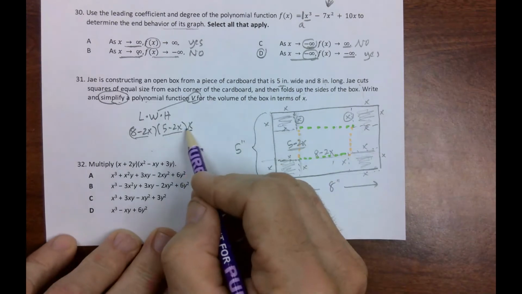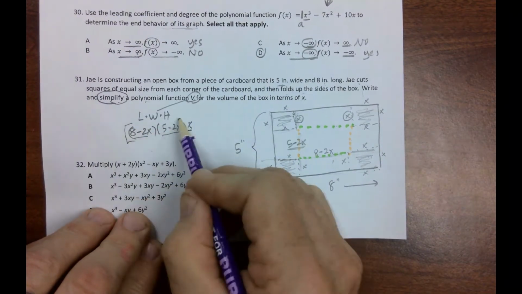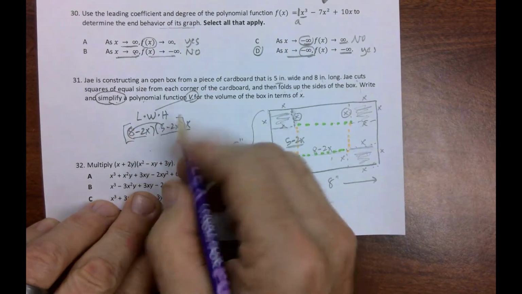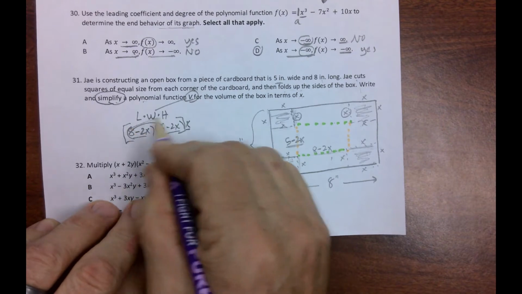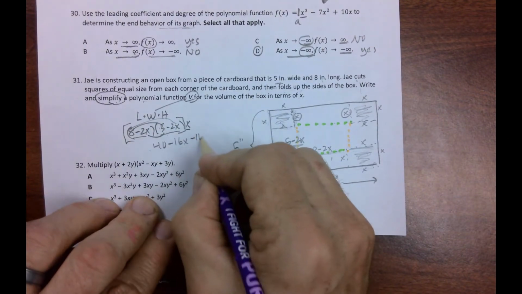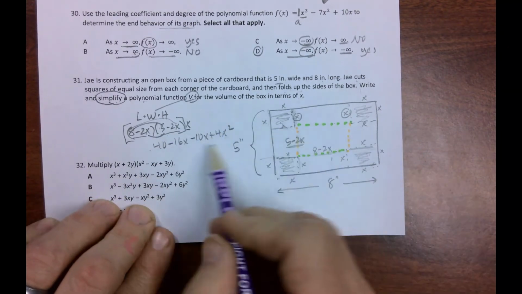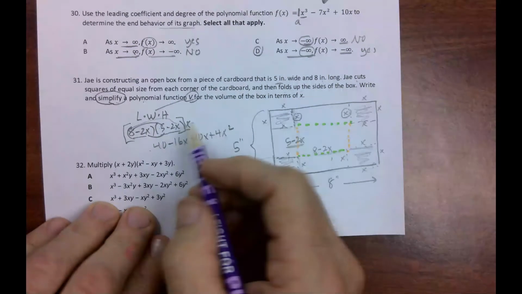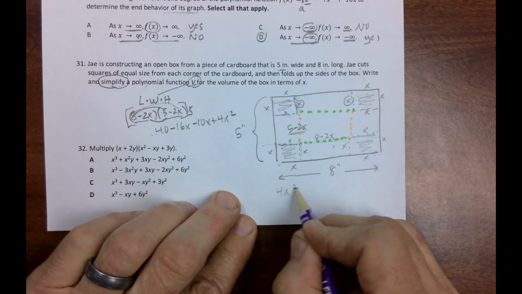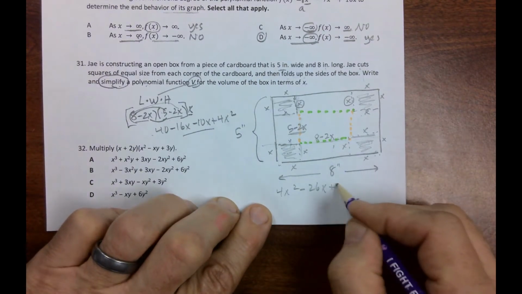Now we need to multiply it. So I'm going to focus on these first, get my answer, FOIL: first, 40, outside, inside, last. I'm going to add my like terms and rearrange this a little bit: minus 26x plus 40.